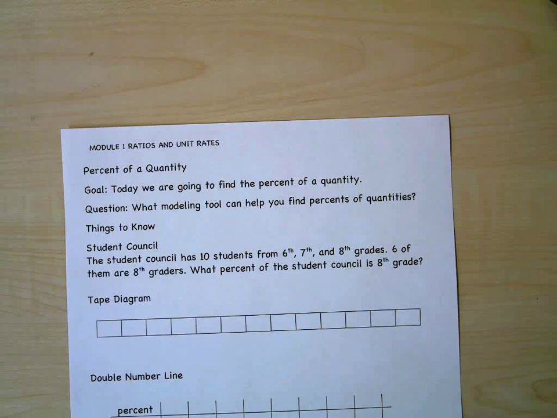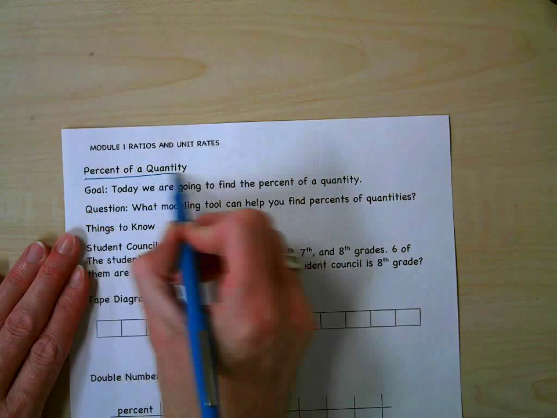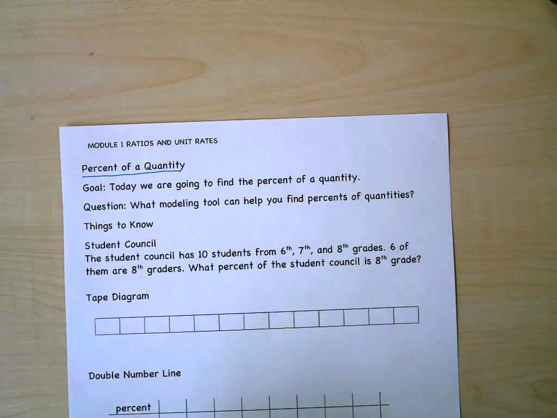The title of our lesson, which is Lesson 18, is Percent of a Quantity. Our goal for today, we are going to find the percent of a quantity. The question that I want you to think about in this lesson is, what modeling tool can help you find percents of quantities? Things to know.